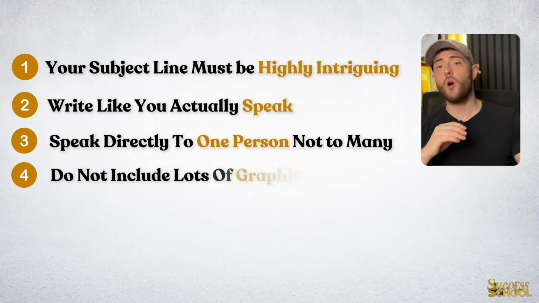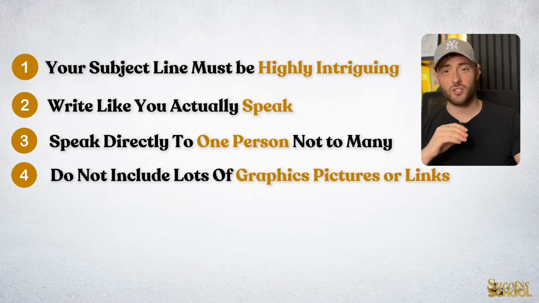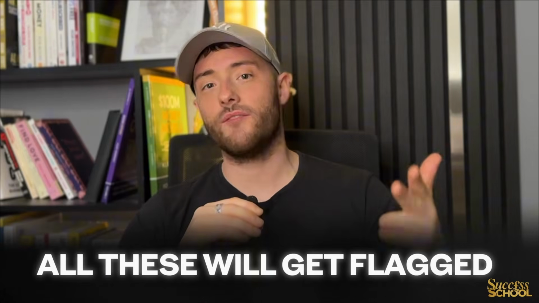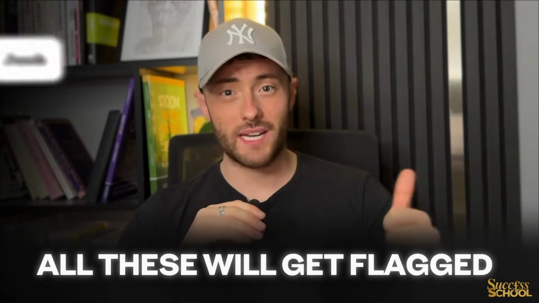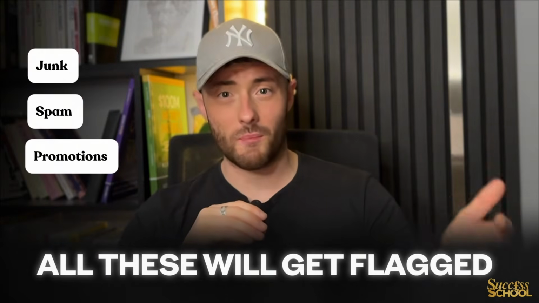Tip number 4, do not include lots of graphics, pictures, or links. All these will get flagged, and you're more likely going to end up in junk, spam, promotions, or marketing tabs. As best as possible, as often as possible, we want to land in people's main inboxes. Other things to be mindful of is not having swear words, too many exclamation marks, and also too much language around money and numbers and things like that.